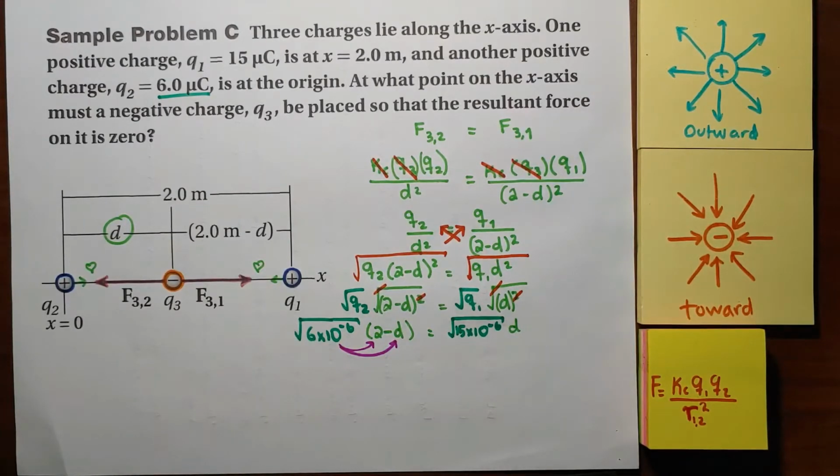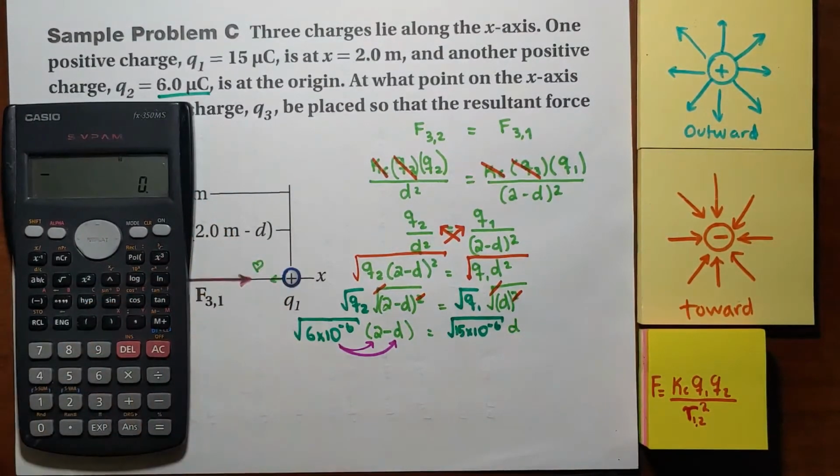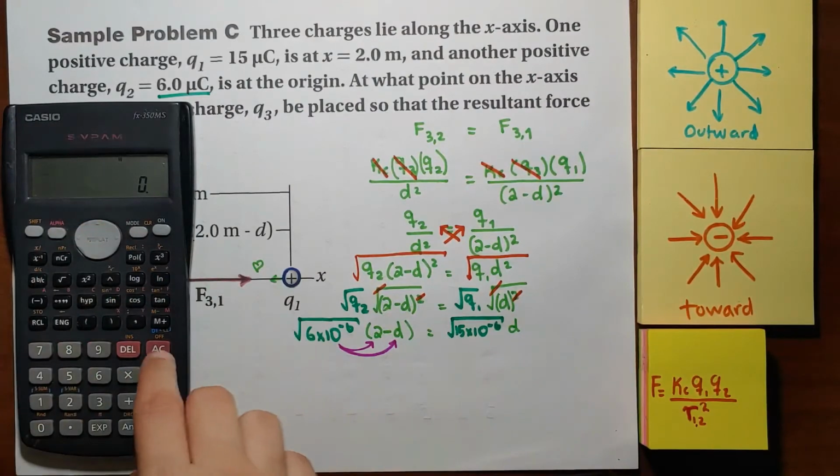I'm going to replace the square roots by their values now, because for me it's a lot more difficult to multiply like this.